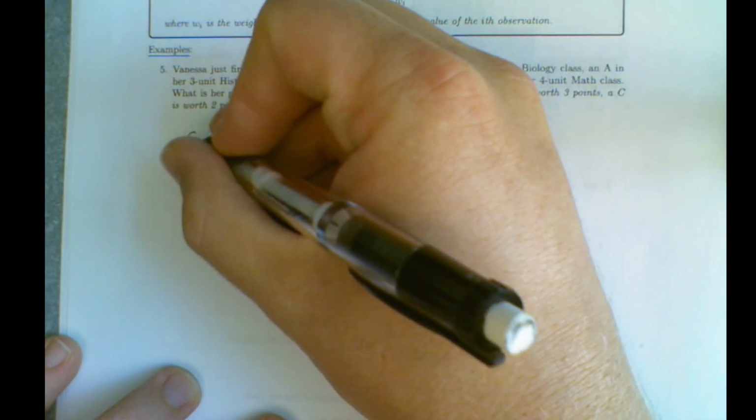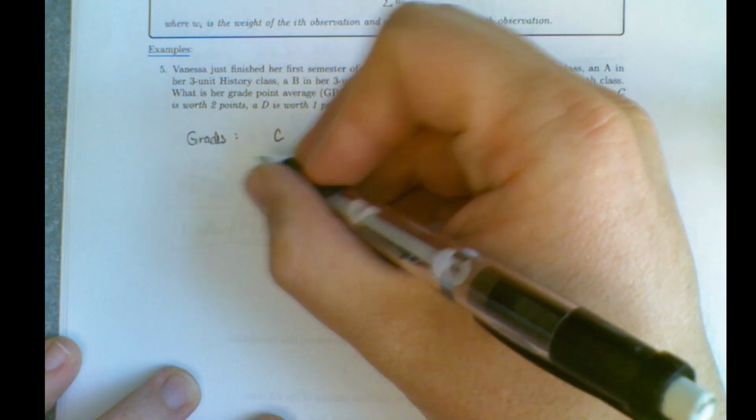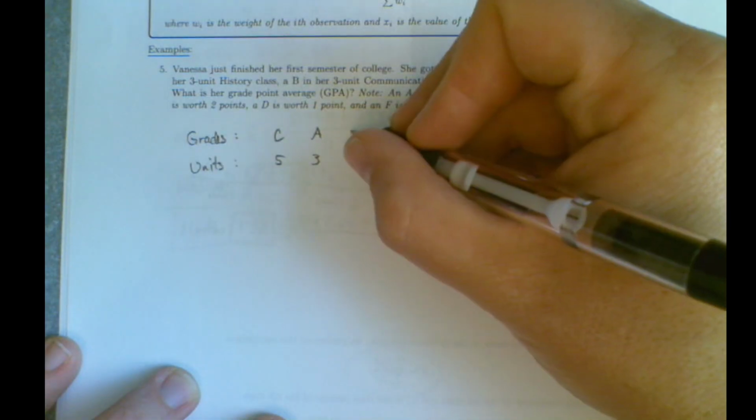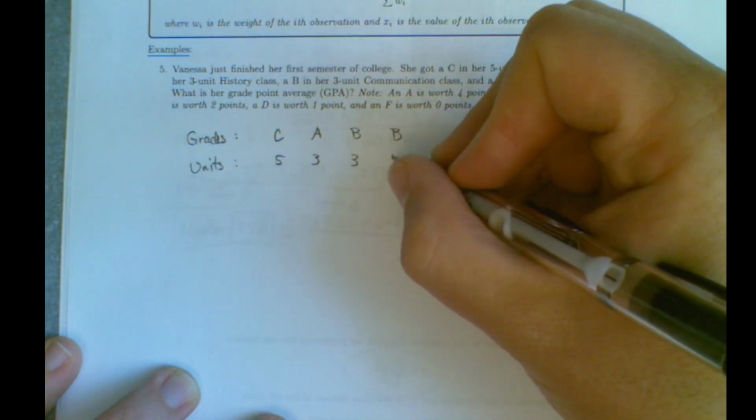So let's make a list of her grades. In her biology class, it says she got a C, and that's a 5-unit class. She got an A in her 3-unit history class, a B in her 3-unit communication class, and a B in her 4-unit math class.